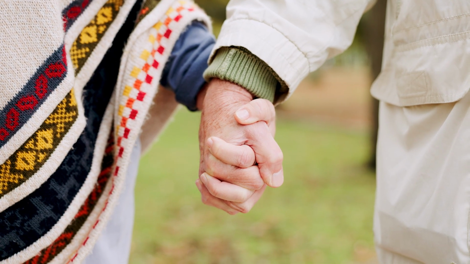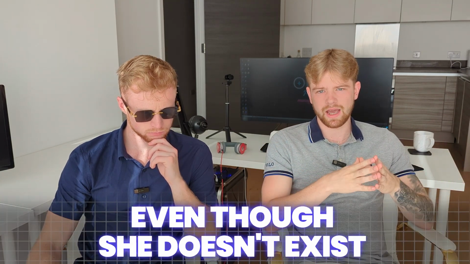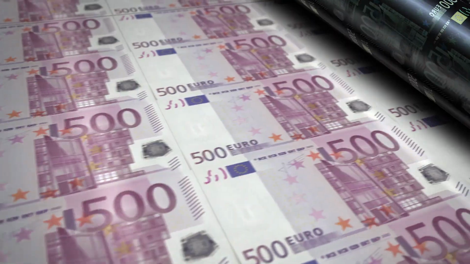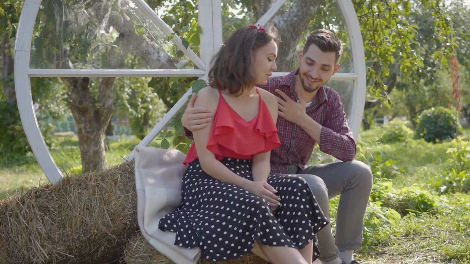Like they genuinely believe that they're going to get a relationship or that they love this model, even though she doesn't exist. And they can't have sex, and they can't have kids, and they can't have a perfect life that they can picture. But it's all just part of their fantasy. Now, in order to get a customer who is willing to spend a lot of money on your model, this is the route we go. We want them to fall in love and almost think of it as a relationship.